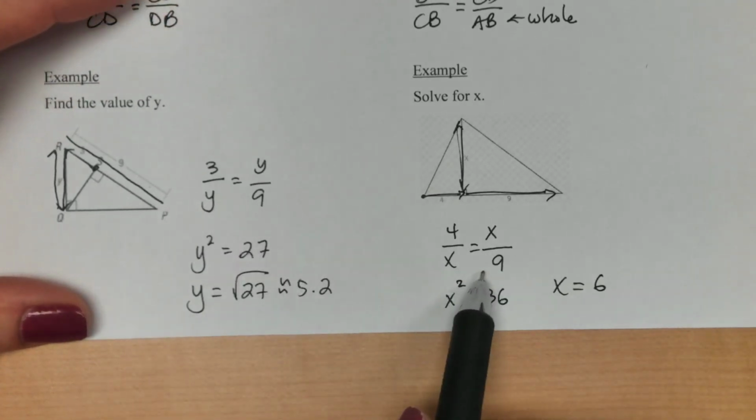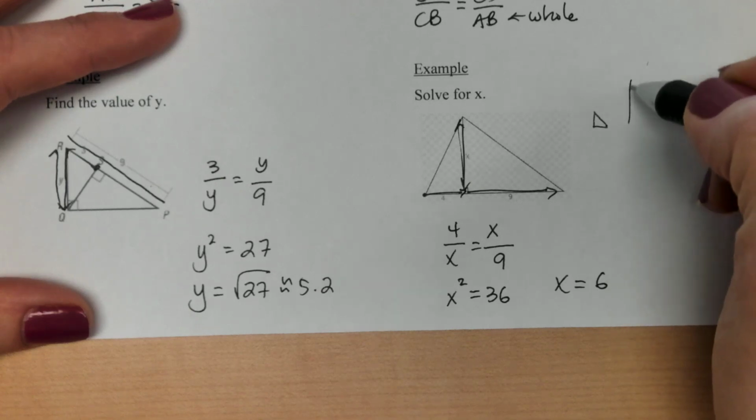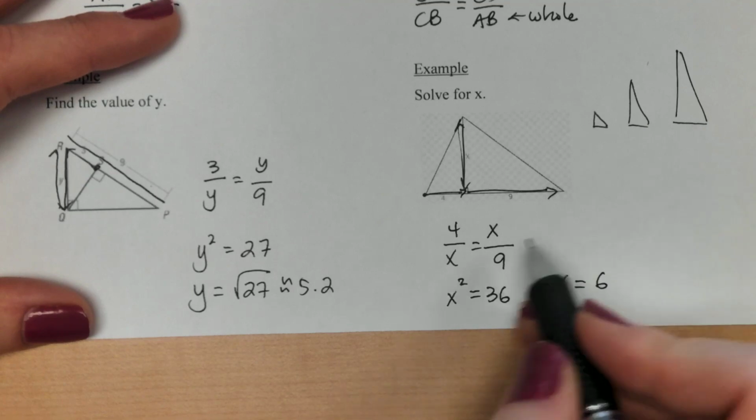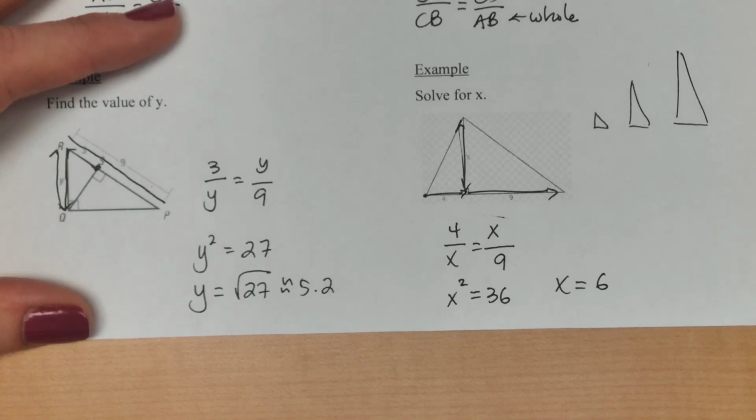Both of these are, again, shortcuts to doing our normal 3 triangle system. So if you'd drawn small, medium, big, and put your numbers on there, you could have pulled out what you needed in order to do the same exact proportion. This is just a slight shortcut if you are ready for it.